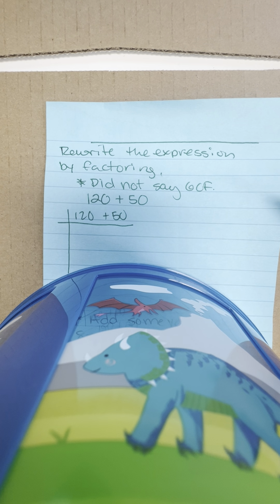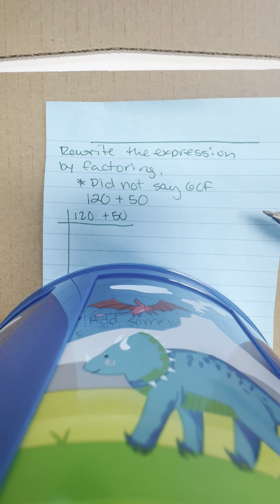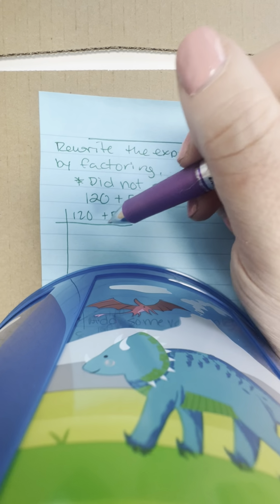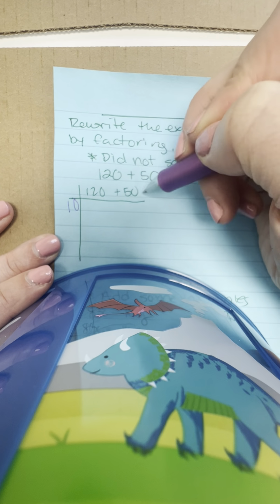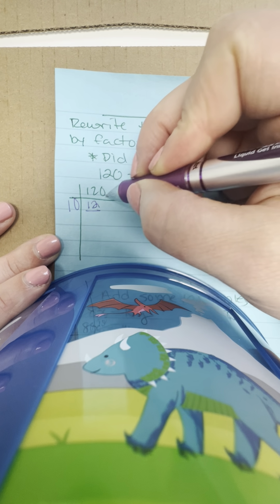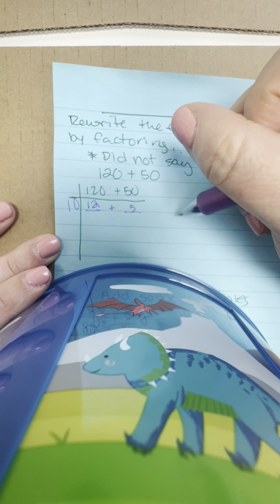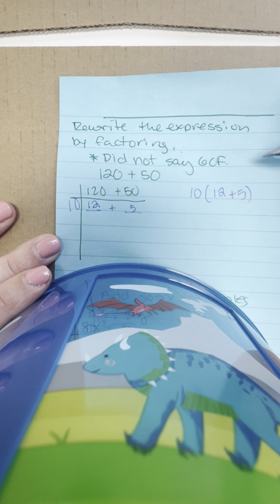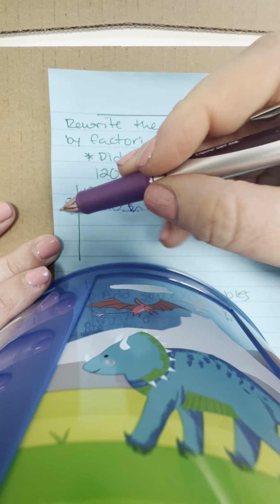Okay, you might not be sold yet, and that's okay because this is new. But here we go. Rewrite the expression by factoring. It did not say GCF. It just said factoring. So I'm going to factor 120 plus 50. I'm going to take a 10 out easily because look, 0 and 0. Okay, and 10 times 12 is 120. And 10 times 5 is 50. So this could be an answer. Okay, now let's say you're like, I want to pull out a different number. So you could. Actually, that's your GCF.